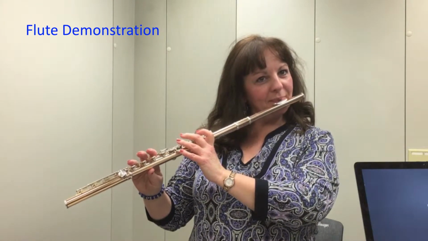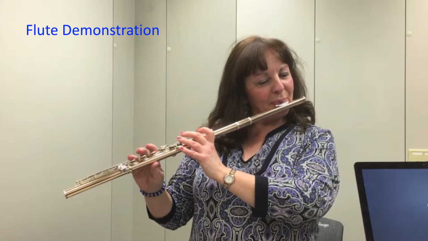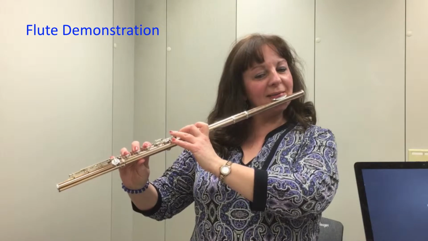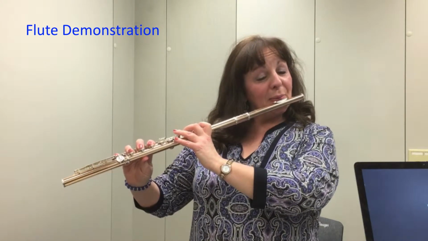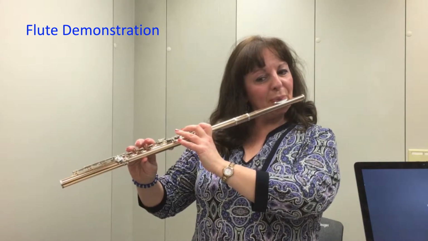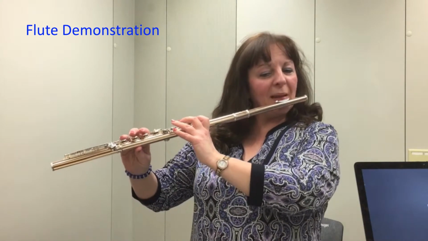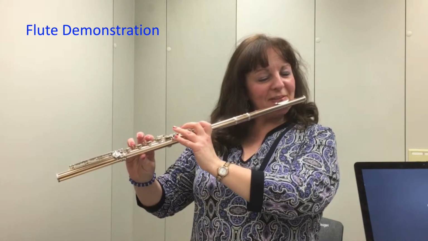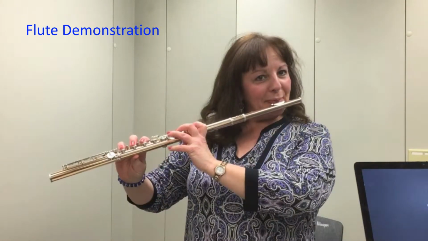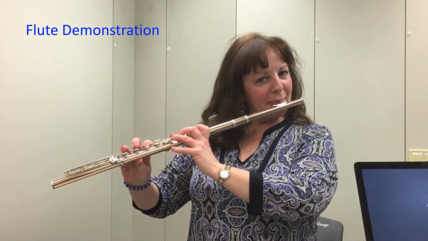All right, and then how did you make the 2 different notes? My lips get tighter as I go up. For the low note, my lips are more relaxed and the air goes slower. And then the air gets a little bit faster. A little bit faster and really fast. It's all in the air.